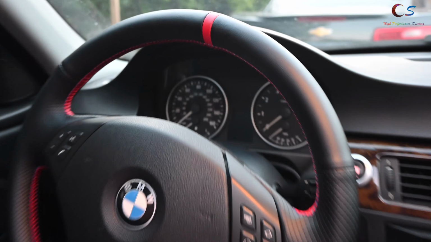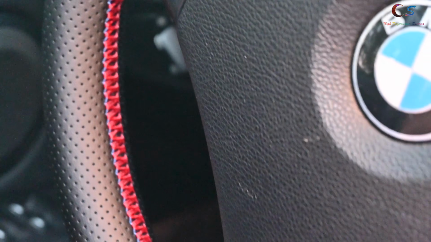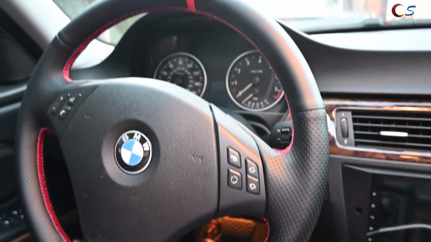So the steering wheel came out pretty good. Got that individual stitching going on there. Took about 5 hours. But yeah, it looks pretty good. Feels good.